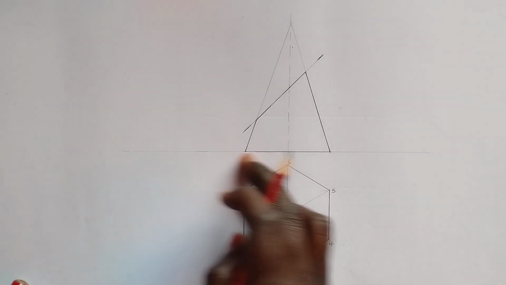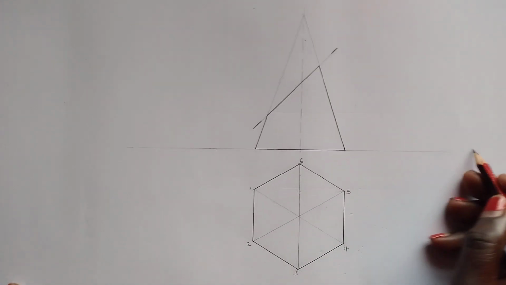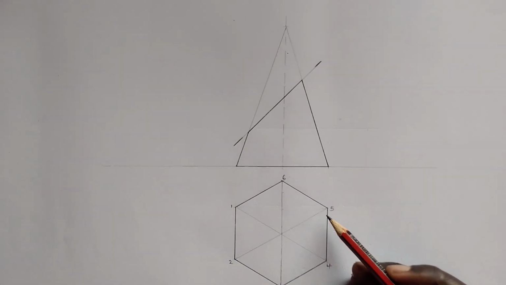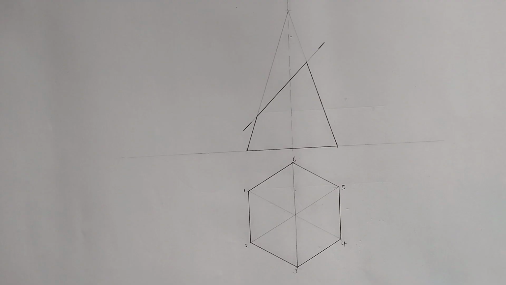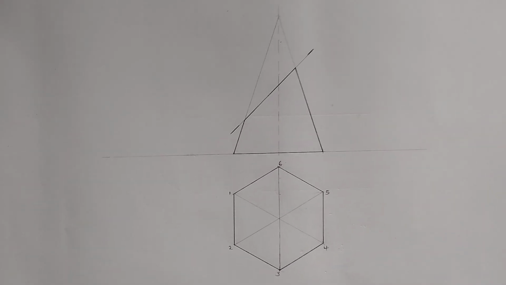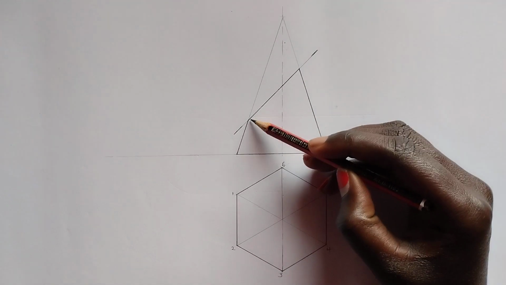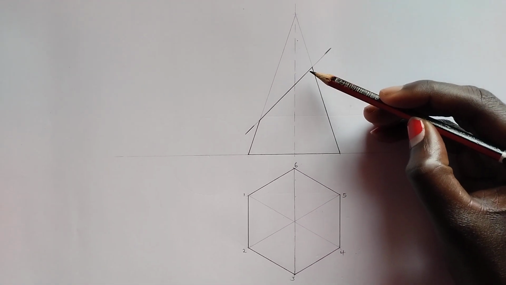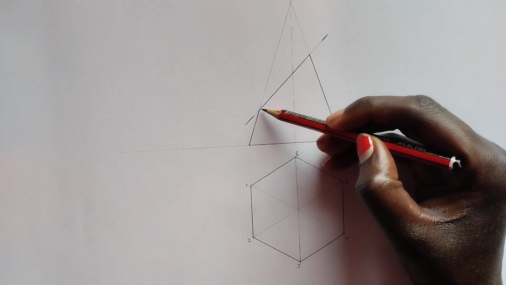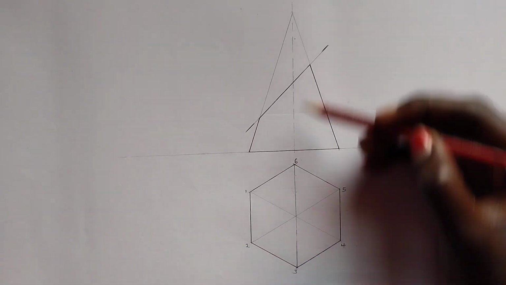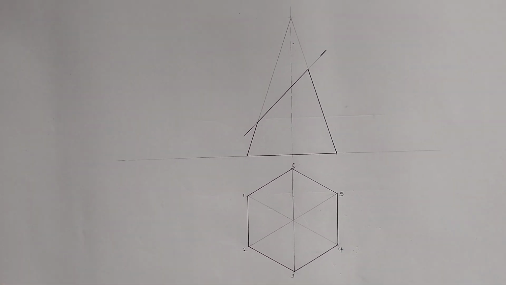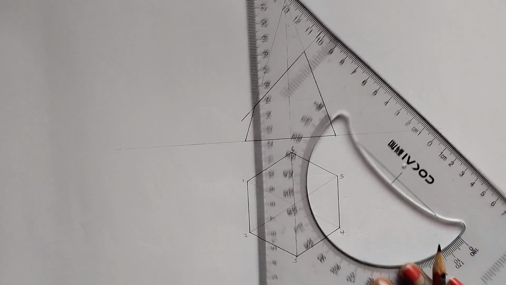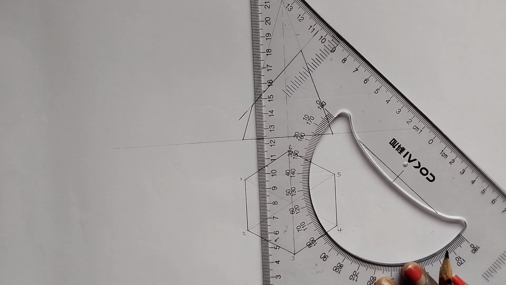So we have our baseline. I've extended my baseline of the front elevation and I've joined the diagonals of our hexagon. Now from there we're going to drop down from this plane, or the cut side. So I'm going to drop these lines downwards to our plan so that we can complete our plan.